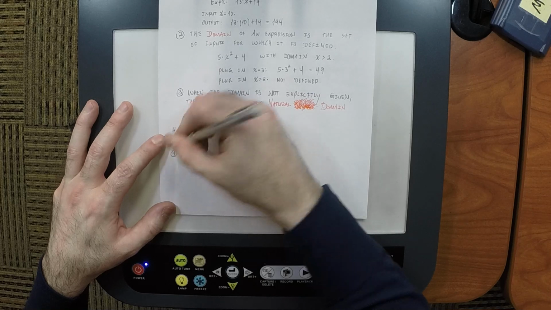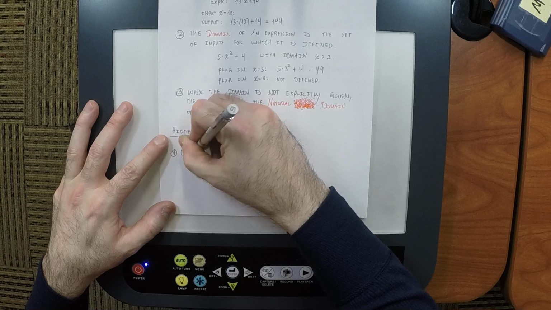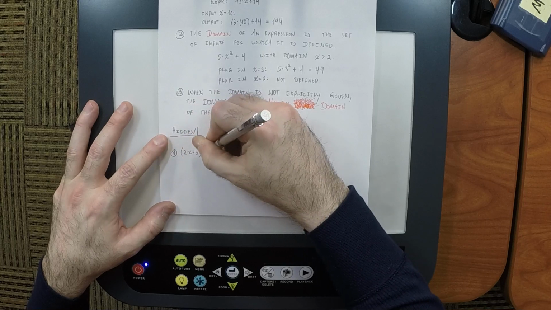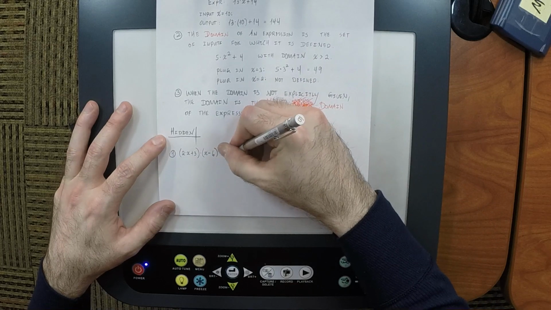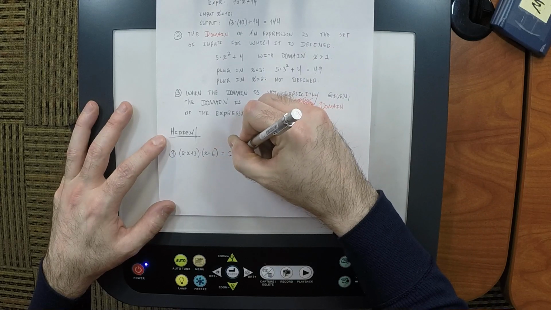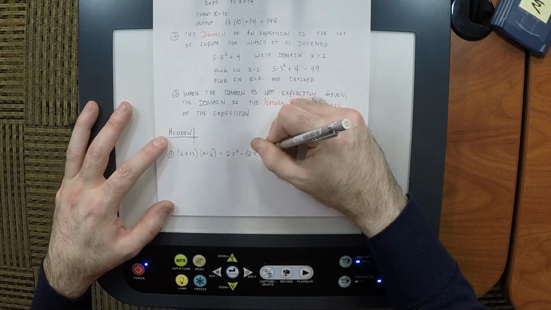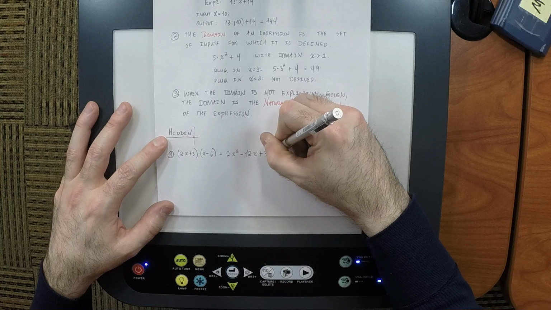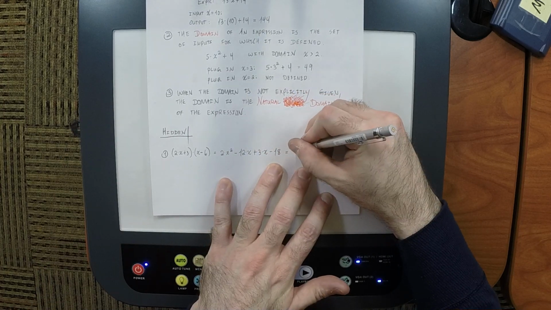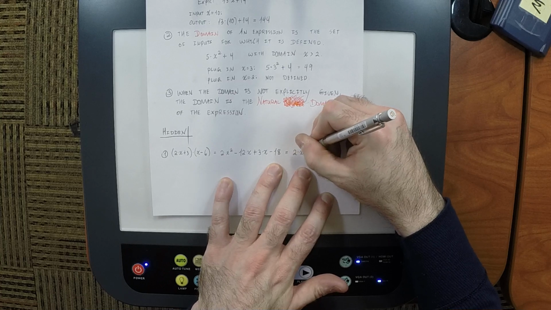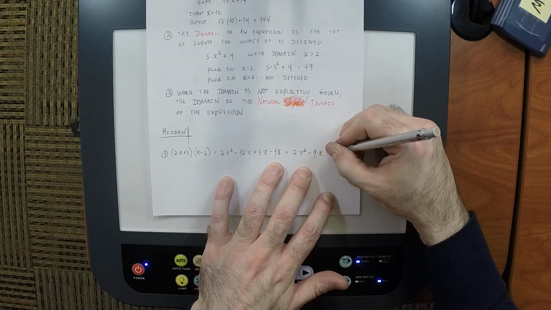So first, I'll say, okay, I'm going to do 2x plus 3 multiplied by x minus 6. I'm going to multiply this out and collect like terms. So that'd be 2x squared minus 12x plus 3x minus 18. And then simplifying this, that'd be 2x squared minus 9x minus 18.